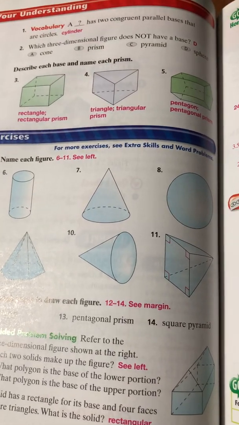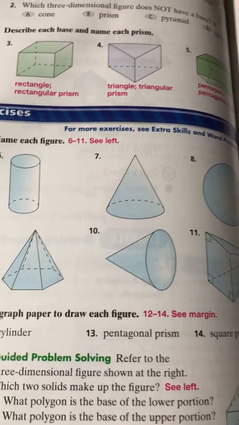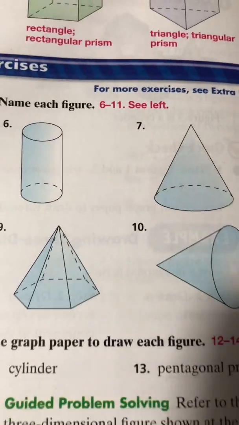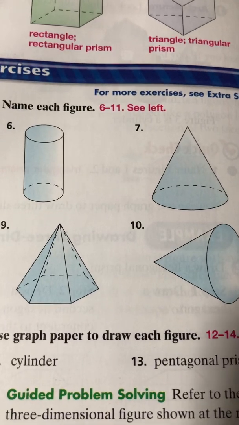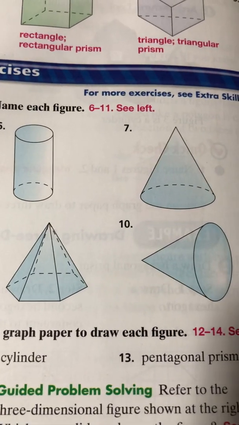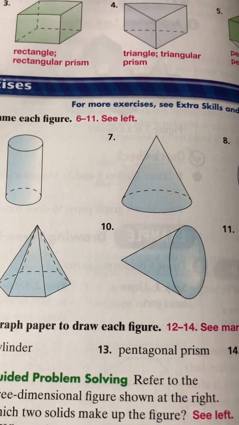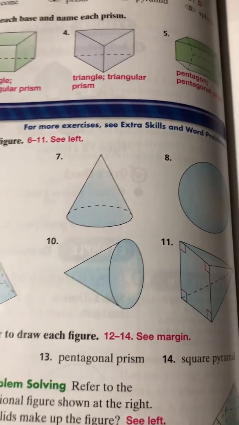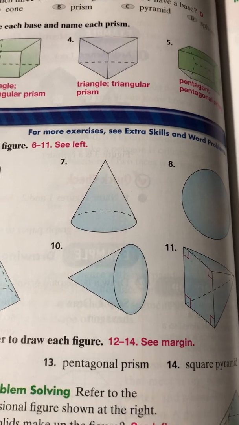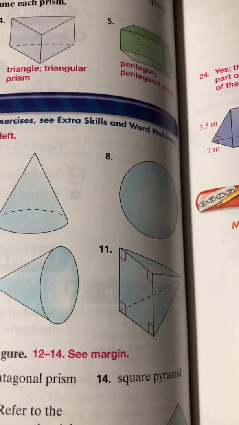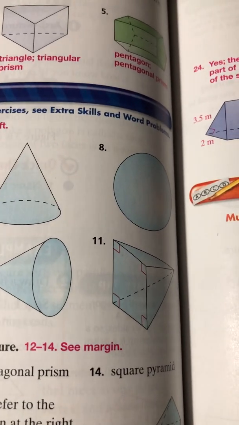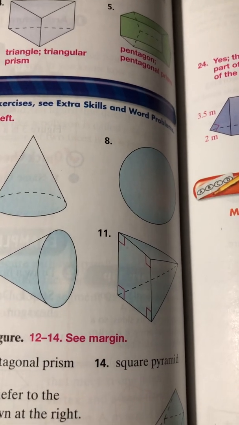Don't say circle. 8 is a sphere. 9, have to count the sides of the base or count the faces, but I like counting the base better. 1, 2, 3, 4, 5, 6. Oh, I hope you said hexagonal pyramid. 10 is a cone that's fallen over.